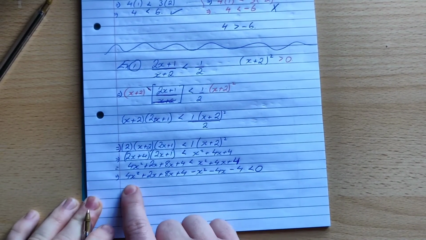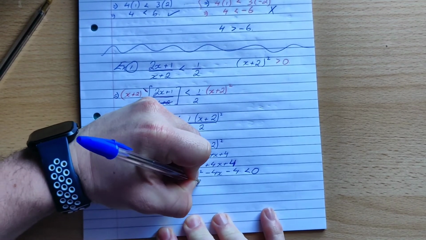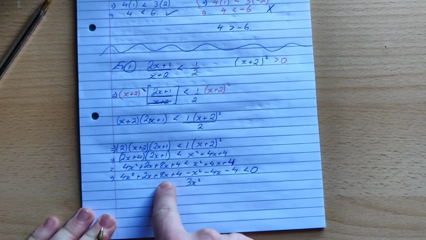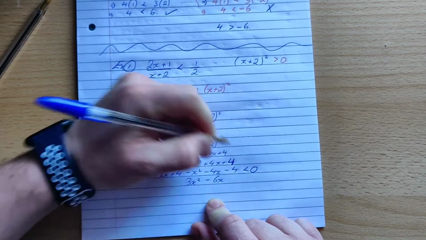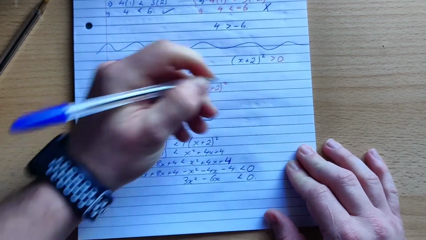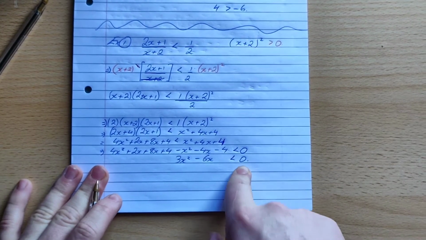Clean it up a small bit. 4x squared take away 1x squared is 3x squared. 2x plus 8x is 10x. Take away 4x is minus 6x. Plus 4 and minus 4, they cancel. So now all I'm left with is 3x squared minus 6x is less than 0.